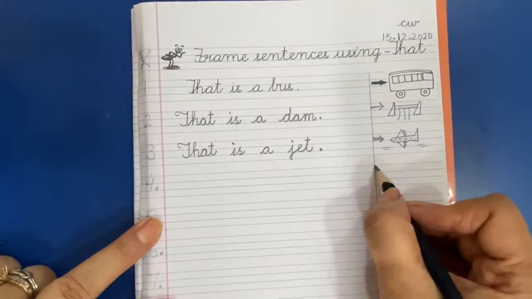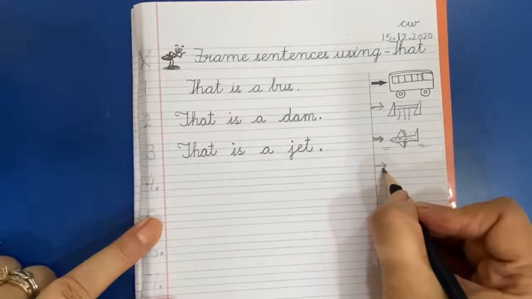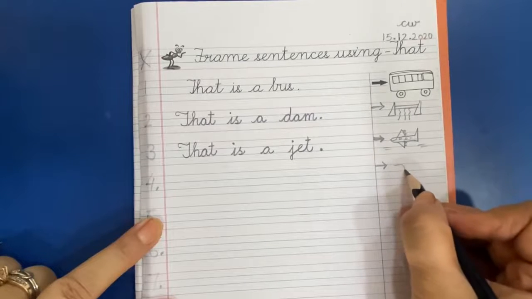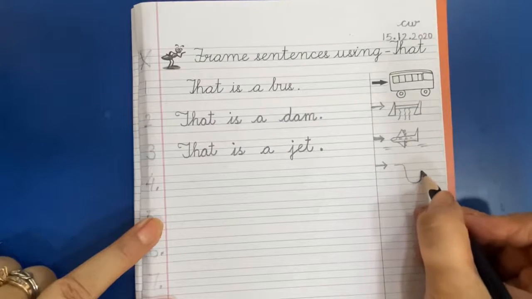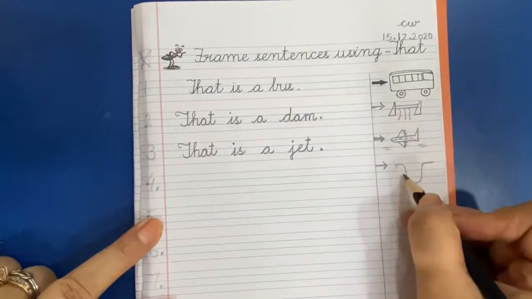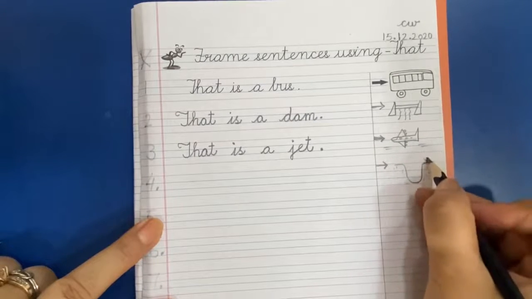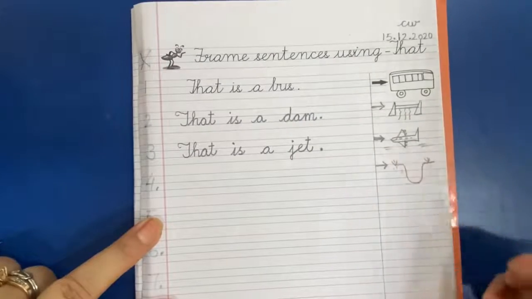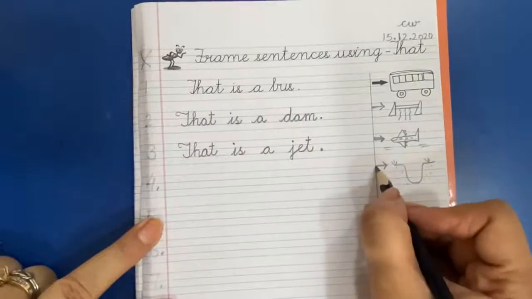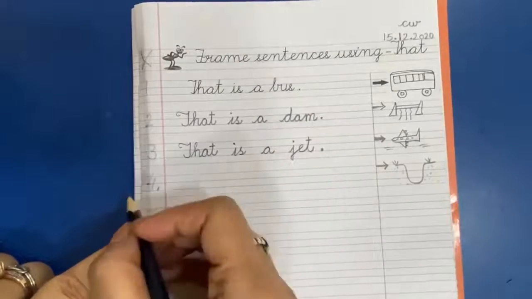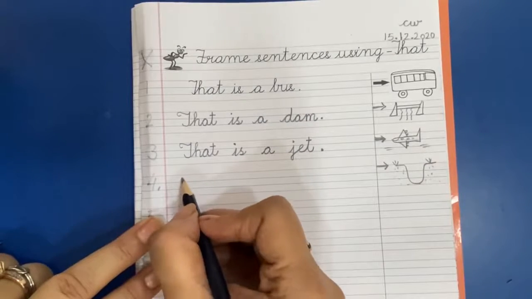Now let's draw another picture that is far away. You can guess what ma'am is going to draw. What am I trying to draw? Yes, this is a pit. When you see it from far away, what do you say? How do you frame the sentence? It's an I sound word.